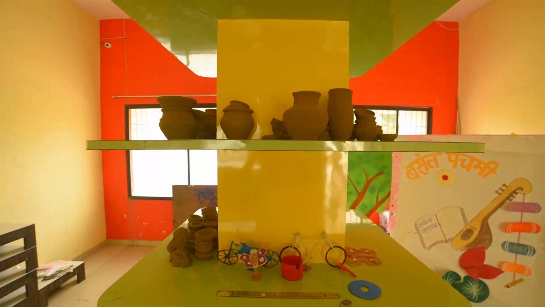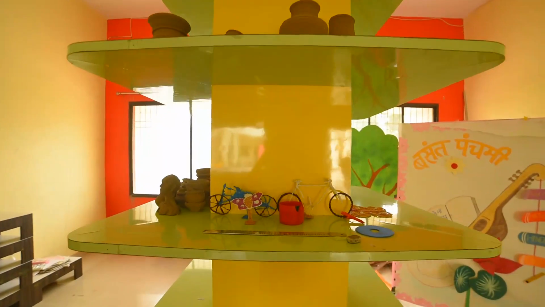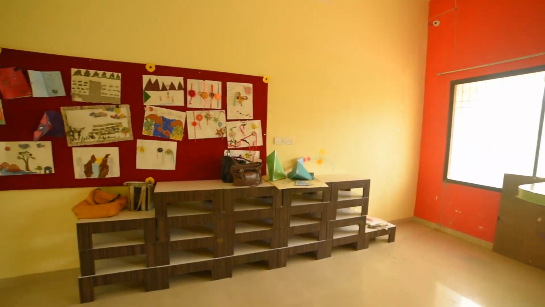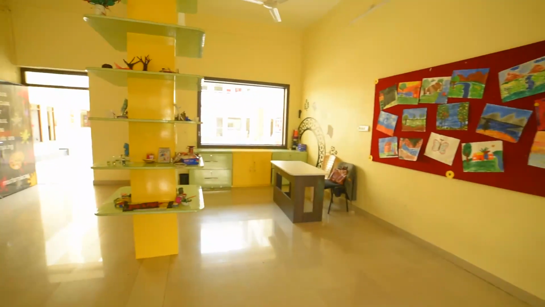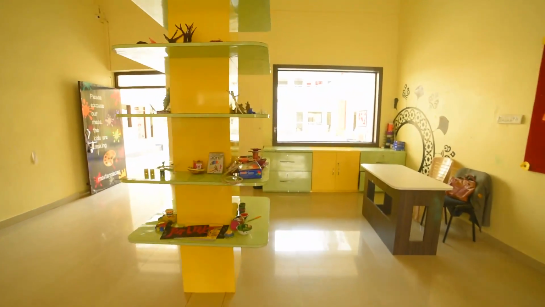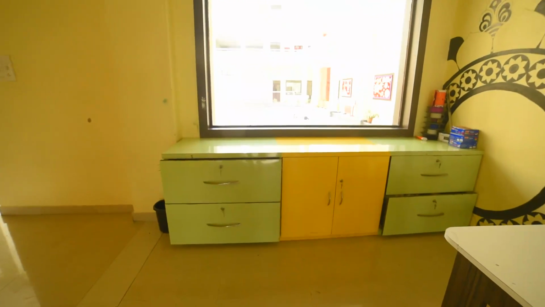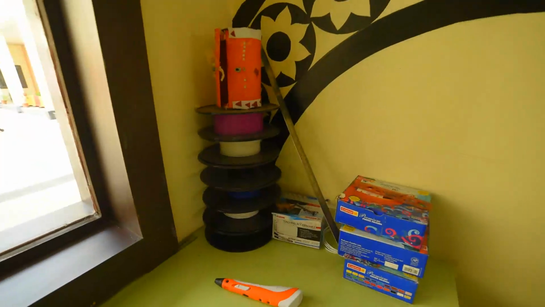These are few creations made by the students from magic pen and from clay. This is the magic pen kept on the table here. We encourage our students to use this and make their own creations.